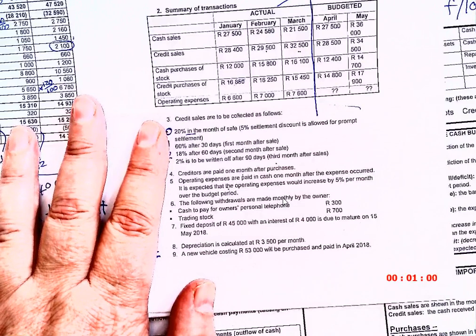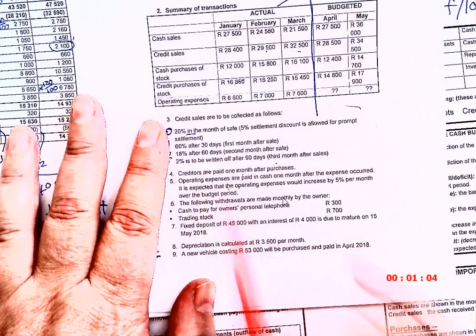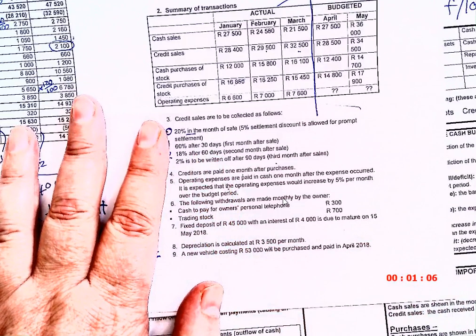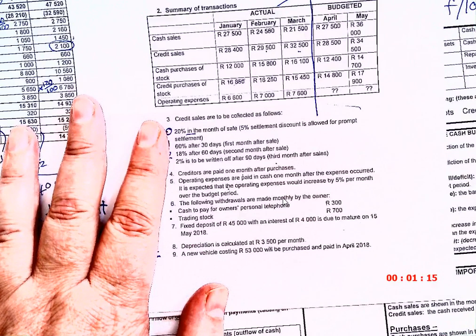That's what it means. 60% after 30 days, meaning they're going to pay me next month. 16% after 60 days, meaning they're going to pay me 2 months after.